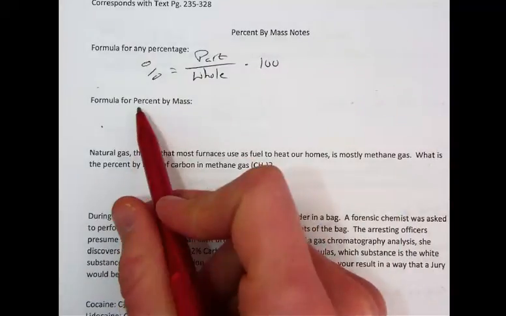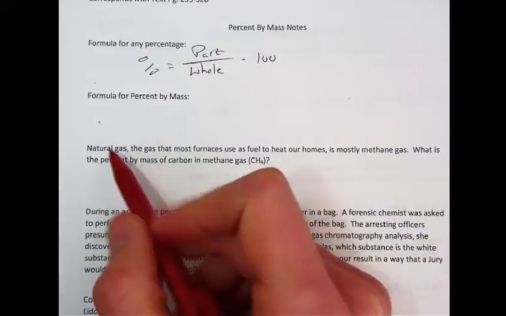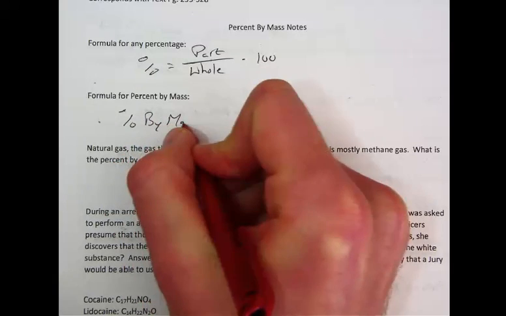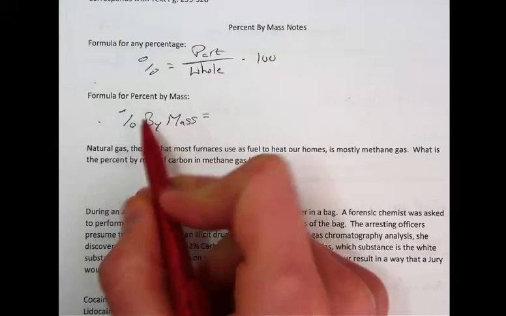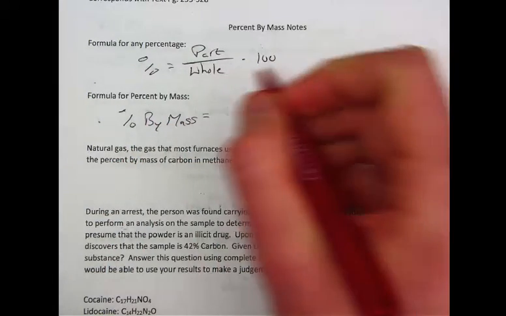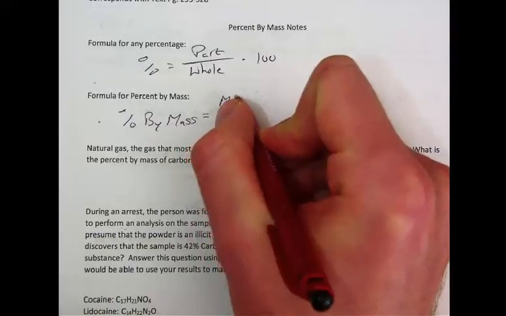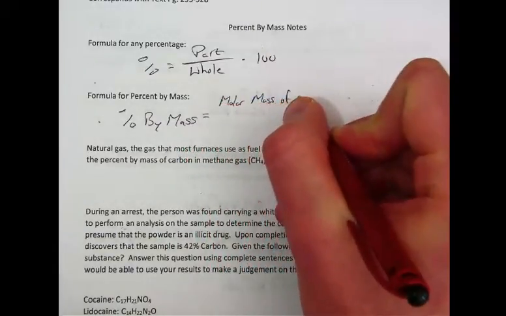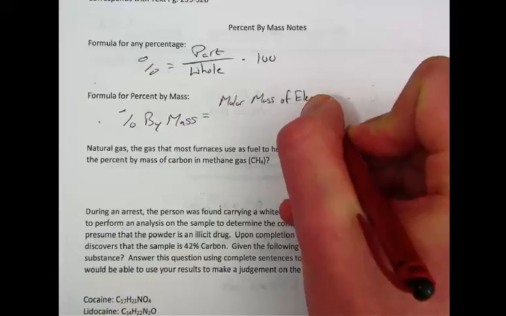Now, if we're going to do percent by mass, that means our part is the molar mass of the element, and this is just the element that's in question.